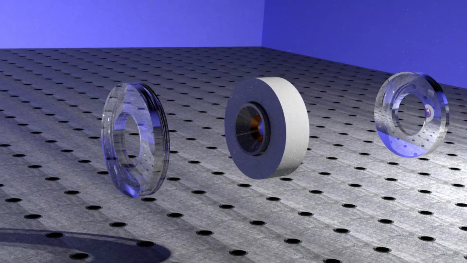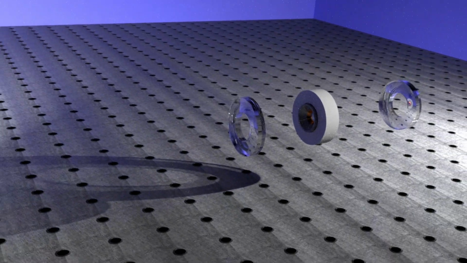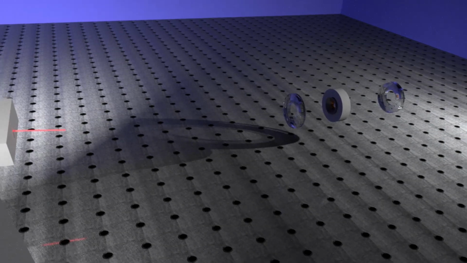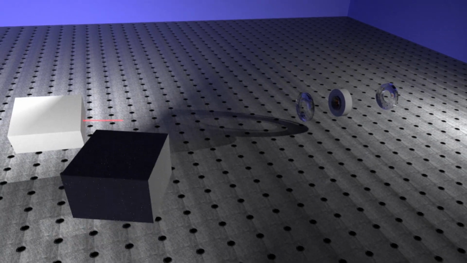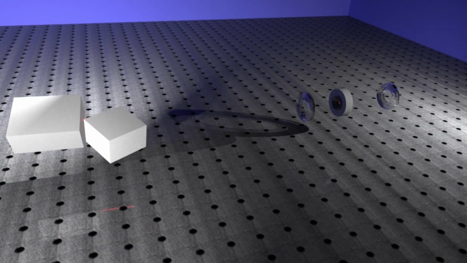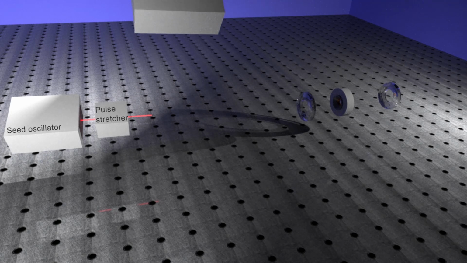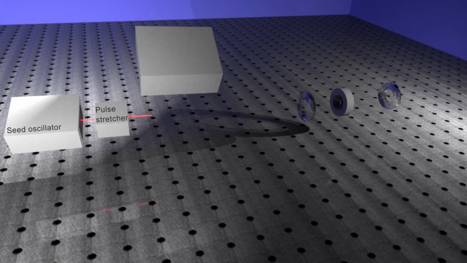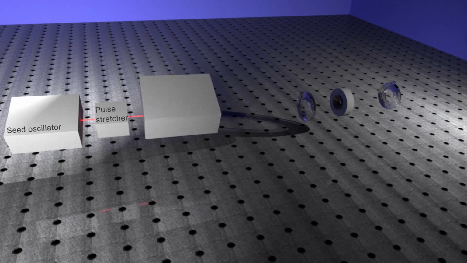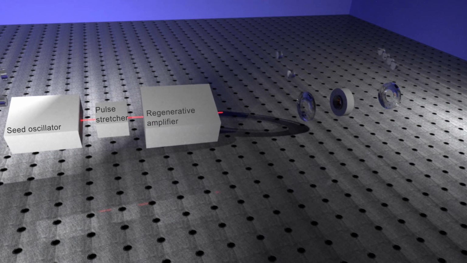The amplifier chain will be seeded by a low power femtosecond oscillator. To reduce the peak power, and thus the non-linearities in the amplifier stages, the pulses pass dispersive elements stretching their duration roughly 1000-fold. A conventional titanium sapphire regenerative amplifier increases the pulse energy from the nanojoule to the microjoule range.